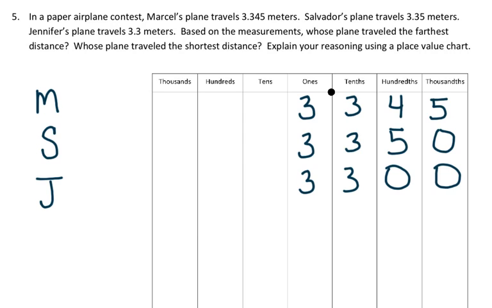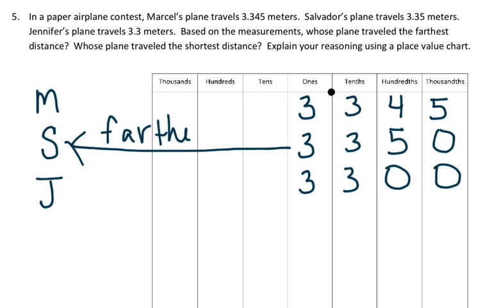But in the hundredths place, notice I have a 5. Salvador's plane went 5 hundredths. So that would make his the farthest. And then Jennifer's is the shortest.